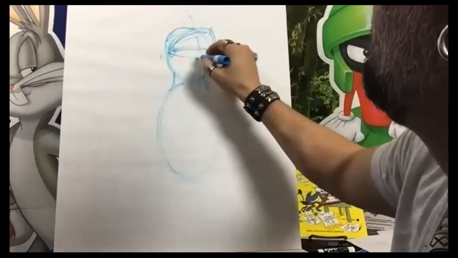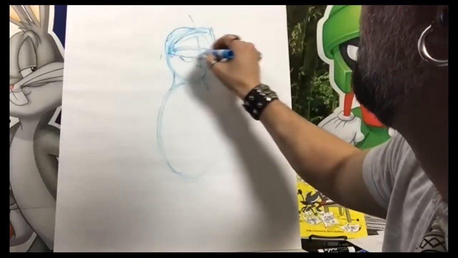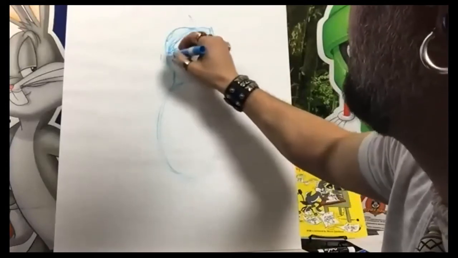So my Marvin the Martian penguin. He's going to have that slightly disgusted look to his face.